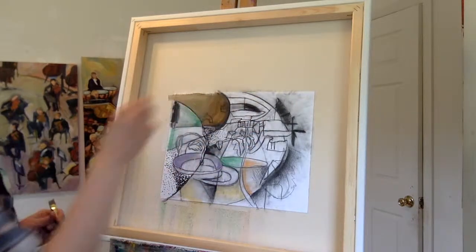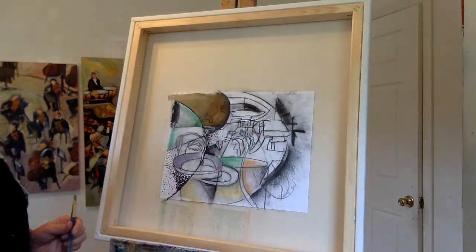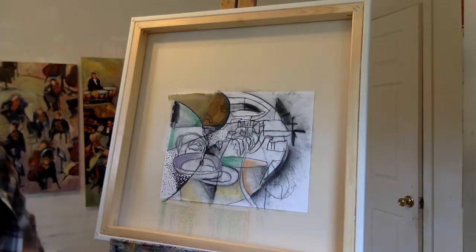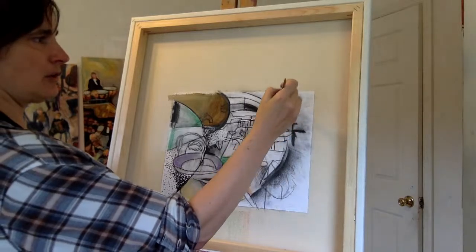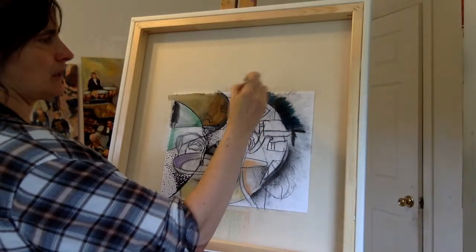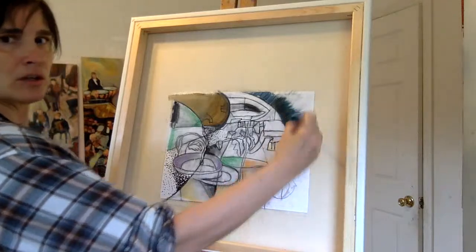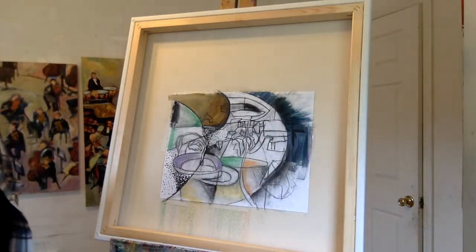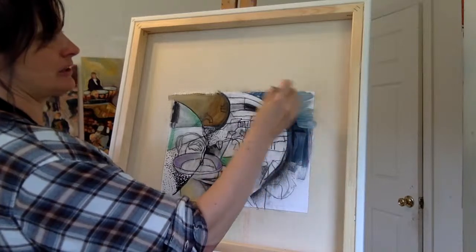So you might start seeing things emerging as you're going. I really like this band of light here and this darker stuff coming in from the side. So I'm going to go with that a little more. Mixing another neutral color here, like a blue-gray. And while that's wet, I'm going to try to blend these two together.